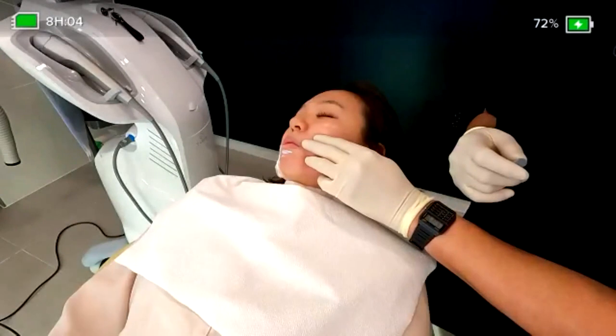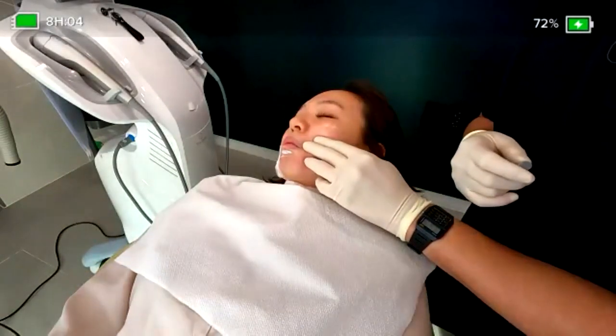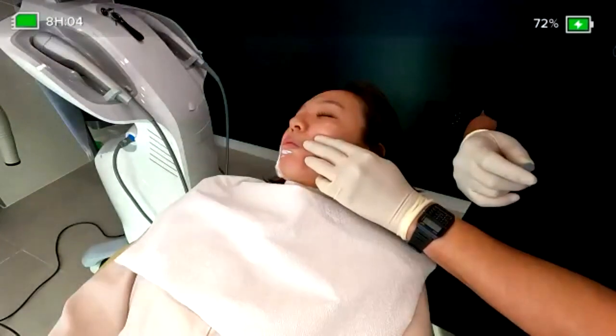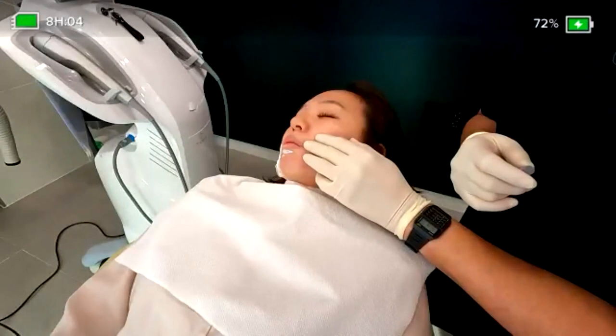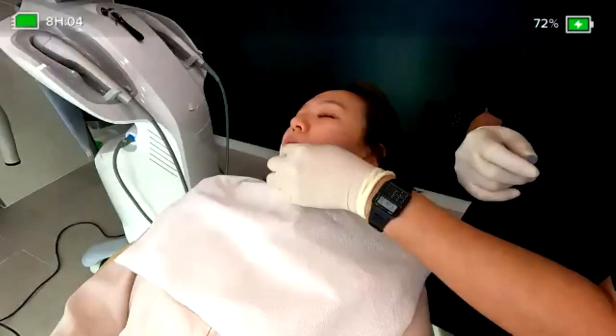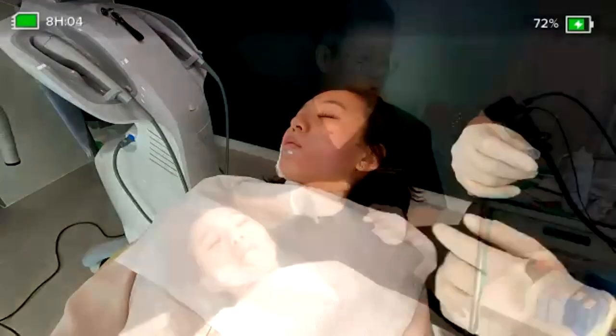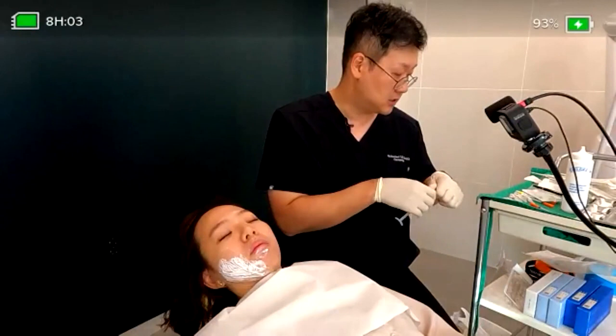So we will inject some filler inside the angles. We want a little bit smiling, but not awkward, and we will make a little bit prominent line here to make a balance for the ratio of the whole lip length.